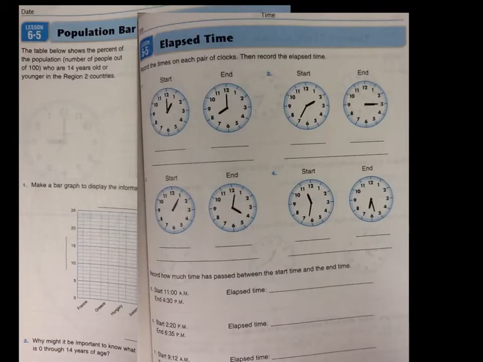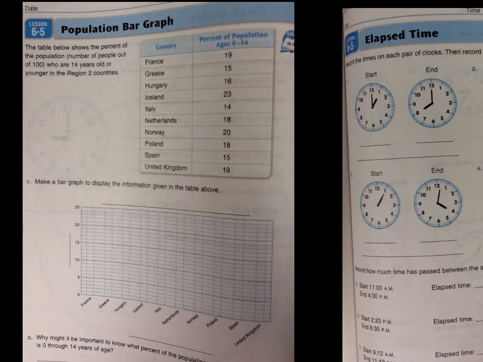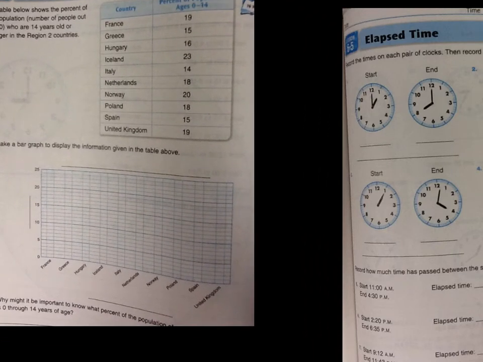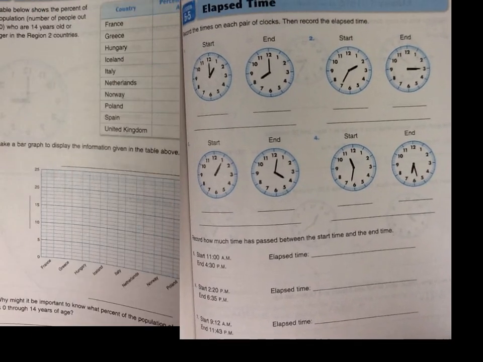So as we continue in this unit, we're going to be using a protractor, similar to what we just did, and measuring some different angles. Today then you're going to finish up some other practice that's kind of some review work. You're going to work with the population bar graph on page 154, and then you're going to practice some more elapsed time on 2 pages.